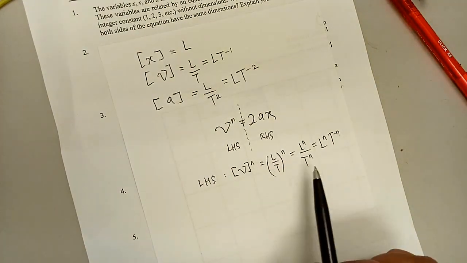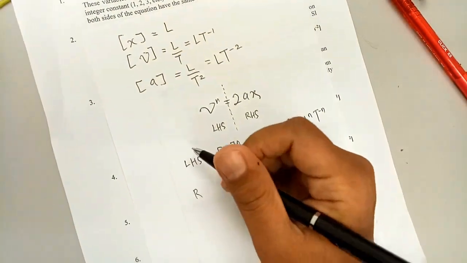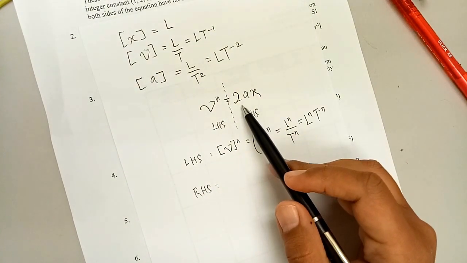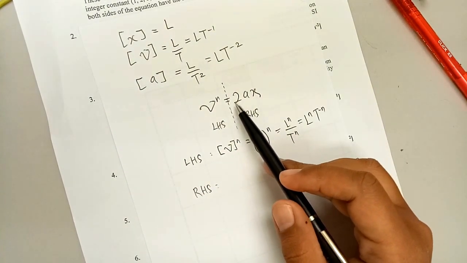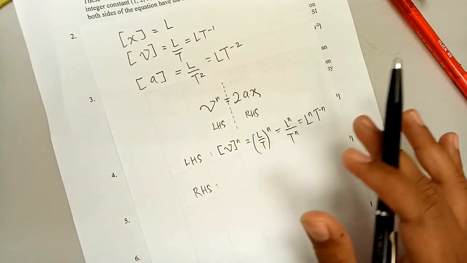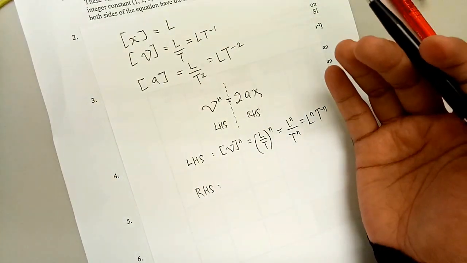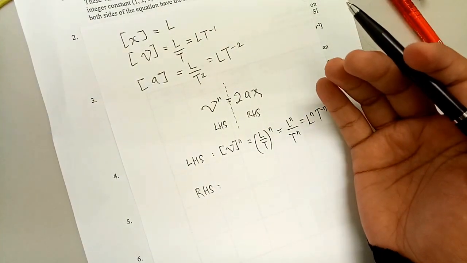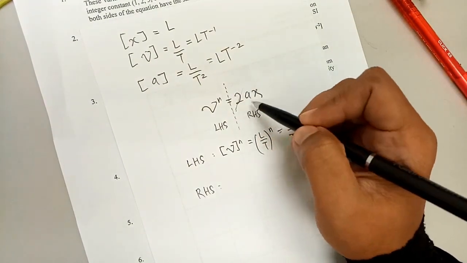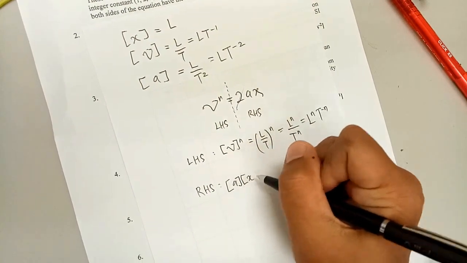Okay, so now we do the same thing for the right hand side, but number 2 is a constant, and constants we don't include when solving by using dimensional analysis. Another example of a constant is pi. So they don't have any dimensions, so we just neglect 2. So we're going to solve a and x.